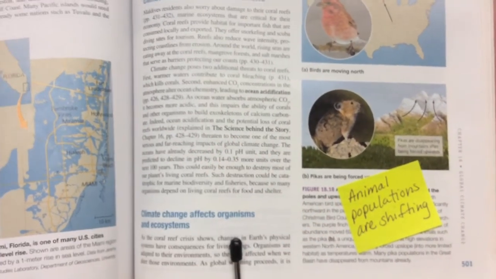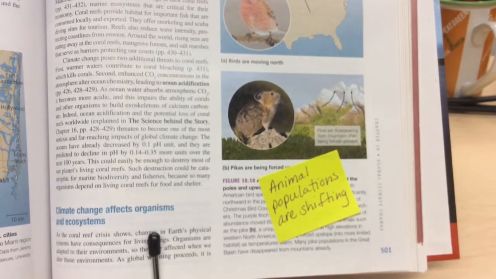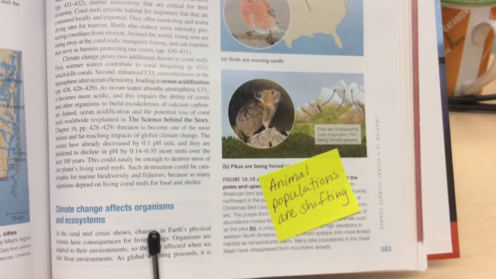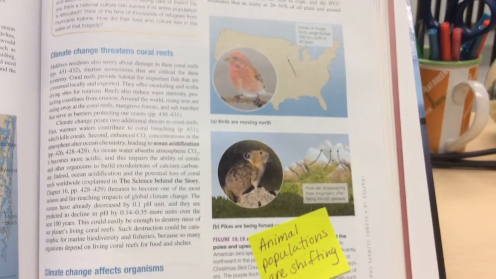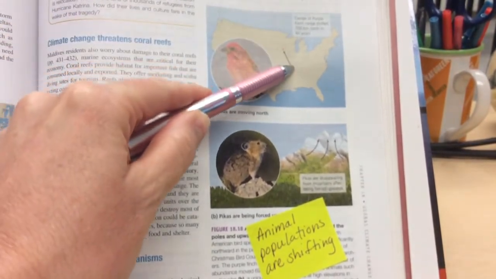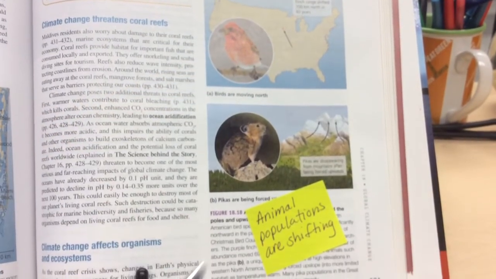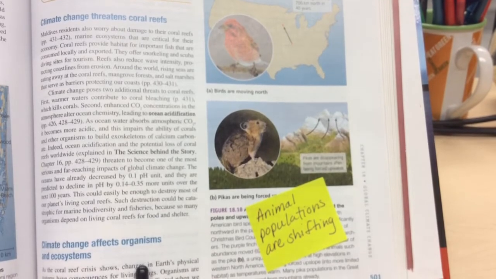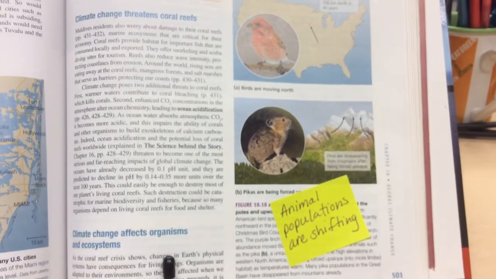So go ahead and go on to page 501. So another consequence of global warming is that animal populations are shifting. So if you're a cold weather species, if you can fly, you're going to move north to where you like it to be, because this is where it used to be cold enough for you. Now you've got to move here because it's there. Other animals are going further up mountains because they like it colder. And so they'll move higher in elevation to get that cold.